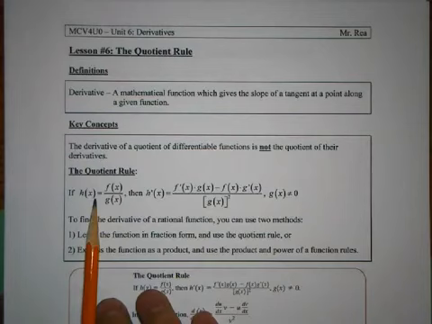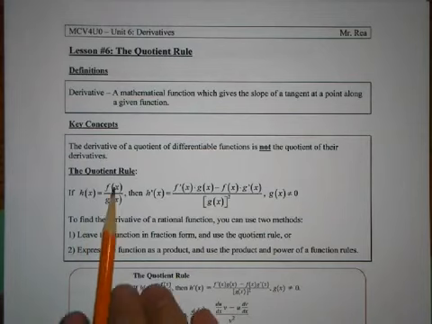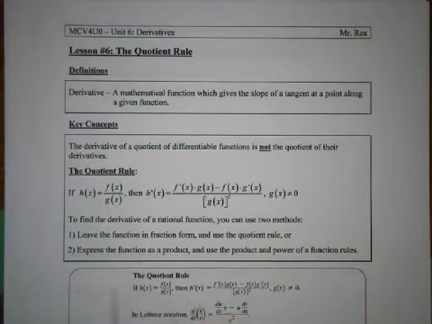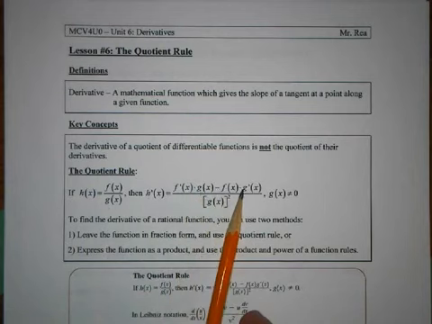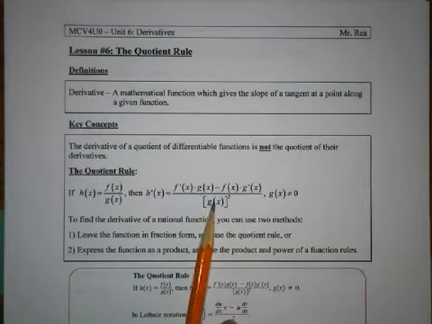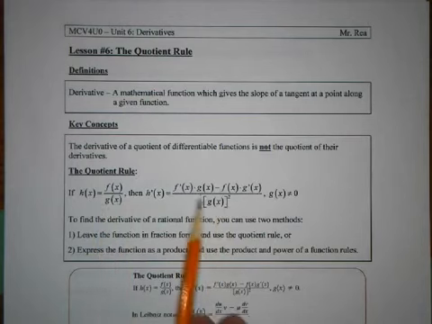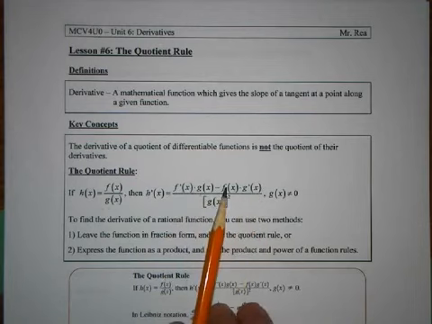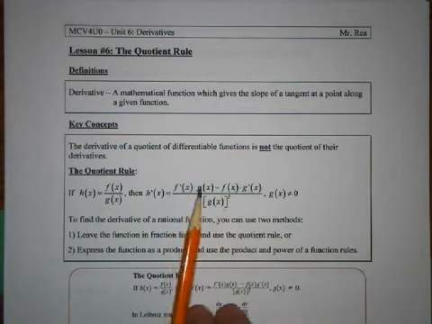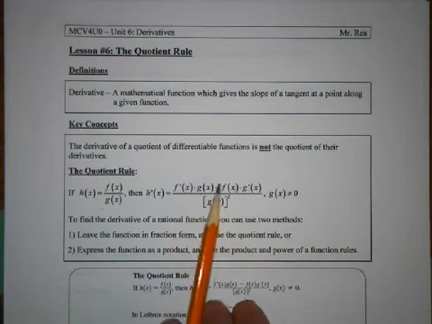If you have a rational function h of x, which is composed of division, f of x divided by g of x, then the derivative of h of x is the derivative of f times the g function, minus the f function times the derivative of g, all over the g of x function squared, okay? If you look at the top, it looks similar to the product rule. We had the same order. The only difference was we had a plus sign here, okay?